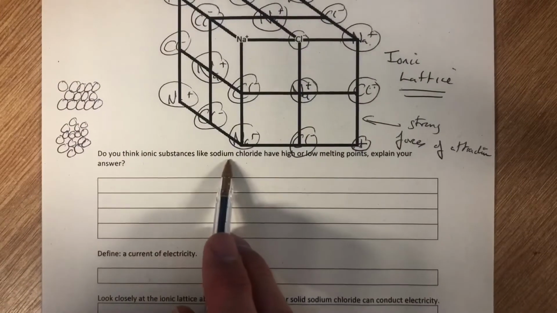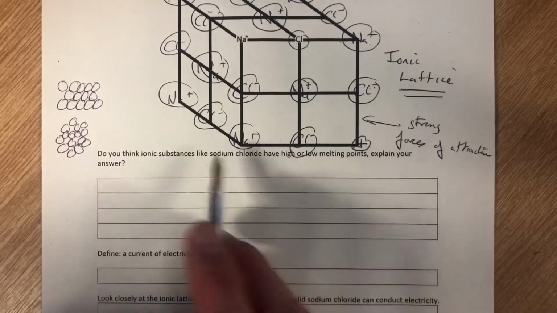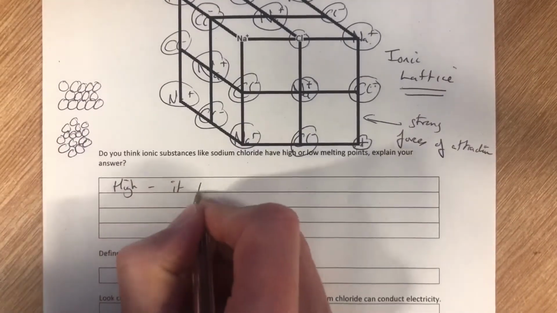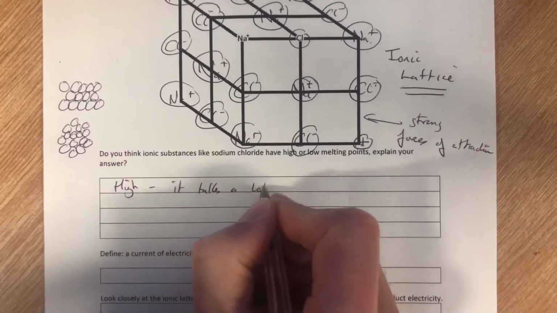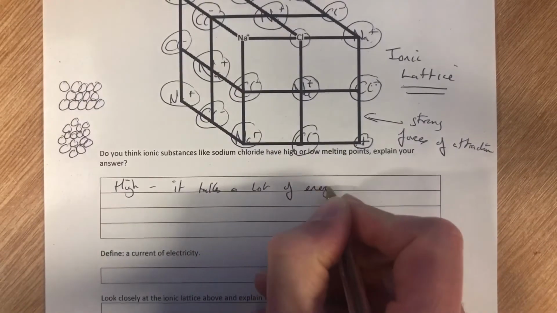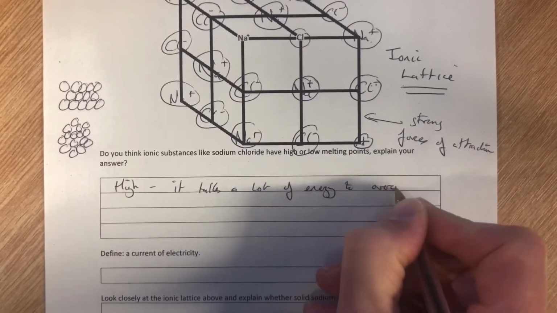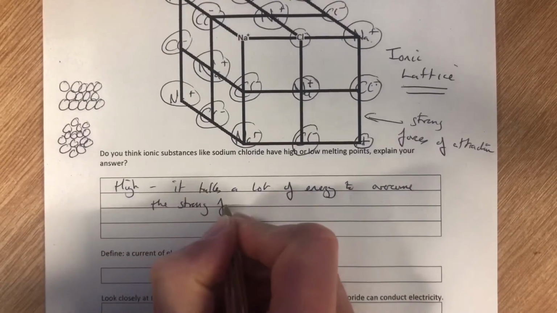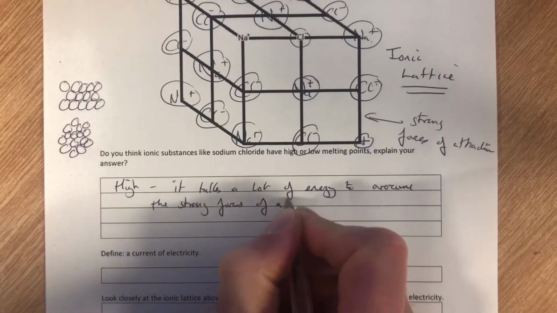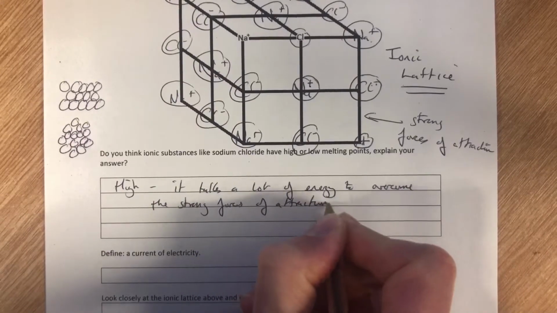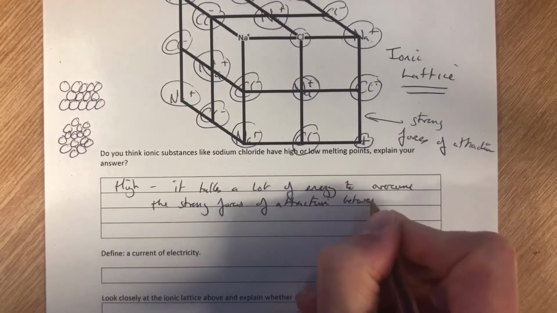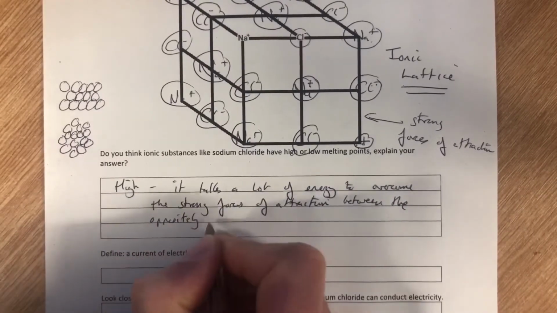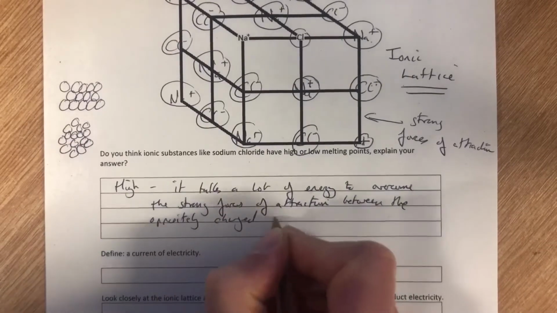So do you think ionic substances like sodium chloride have high or low melting points? Explain your answer. They have high melting points. Why? It takes a lot of energy to overcome the strong forces of attraction between the oppositely charged ions.